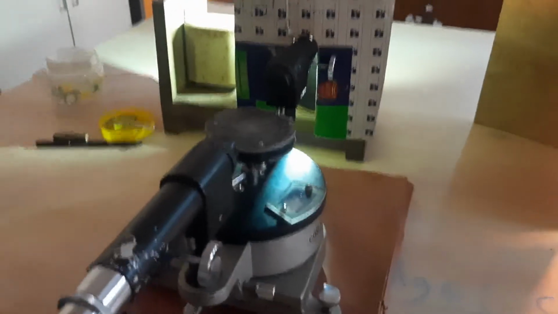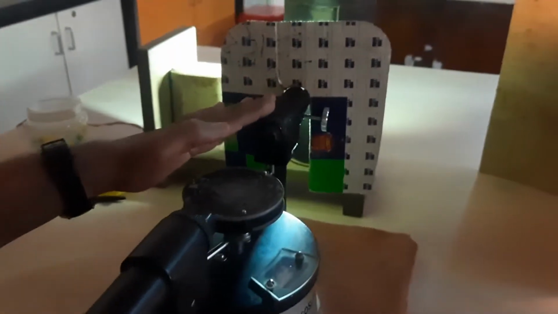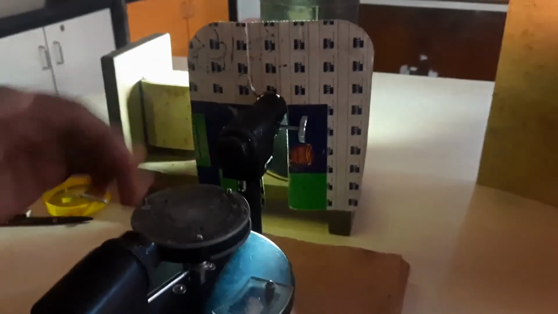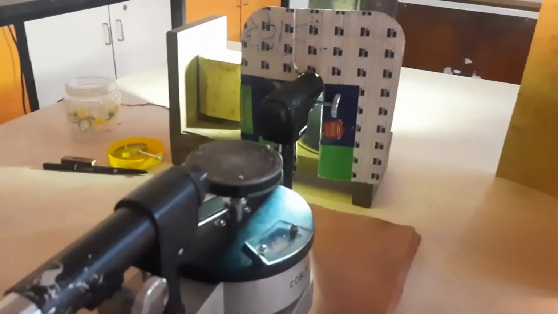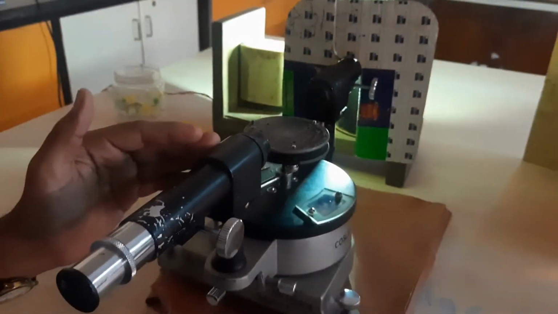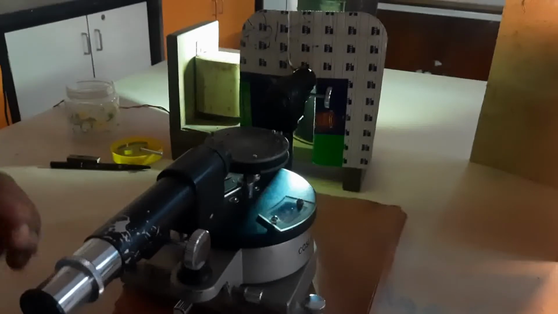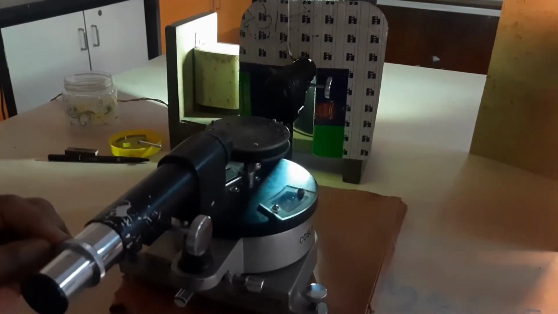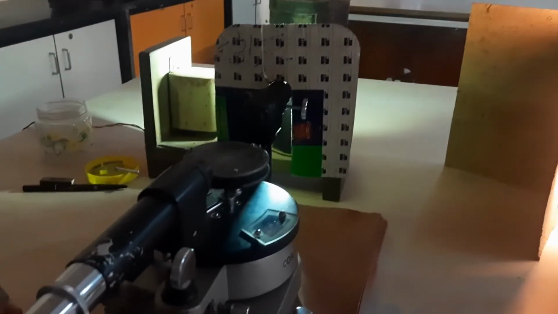This indicates that now the prism table is in horizontal level. Roughly the collimator is preparing set of parallel light, and telescope is ready to collect the parallel light to produce the image of the object, that is slit.